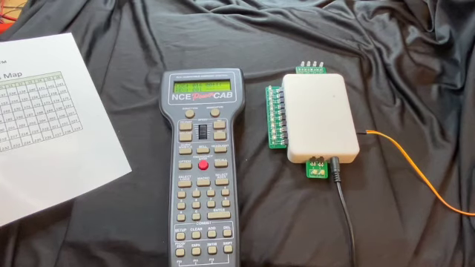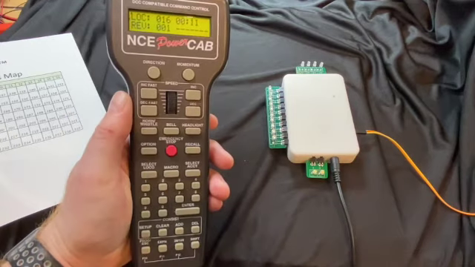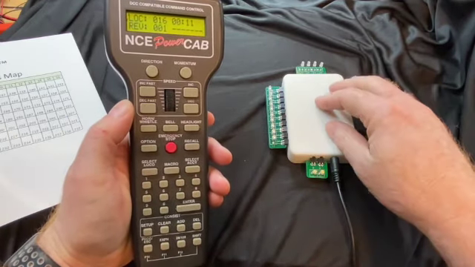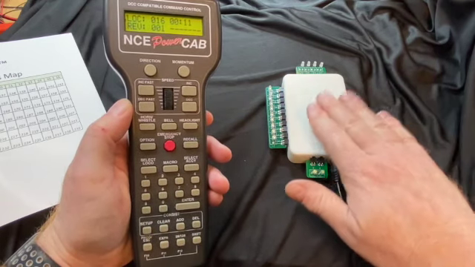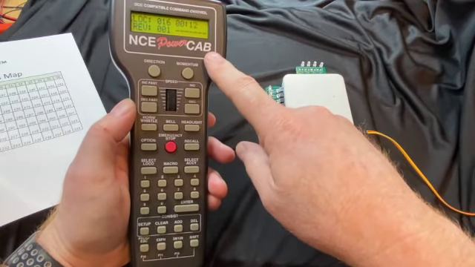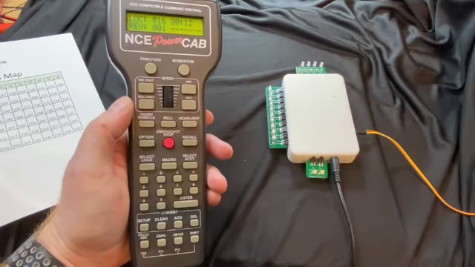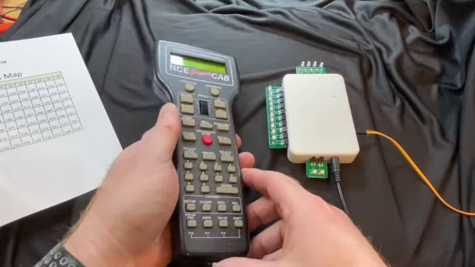Today we're going to do a walkthrough of using the NCE Power Cab with the Model Train Technology LED light controller. We have a couple of different models. This one is no keypad, so programming is done through the hand controller. And there are two ways to do it. You can use function keys, which we'll use, and you can also write directly to the CVs.